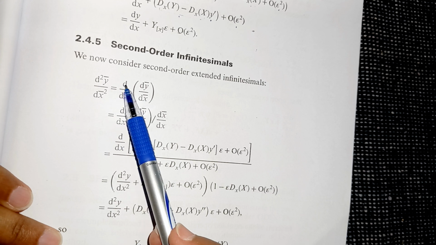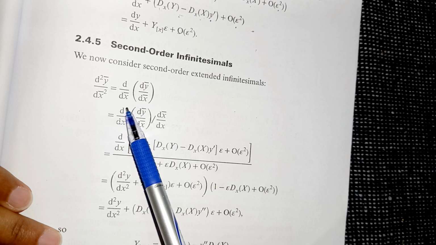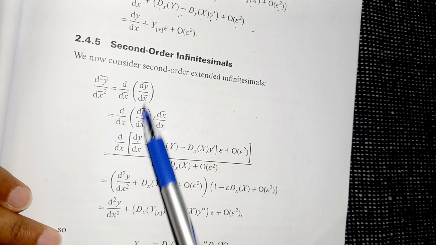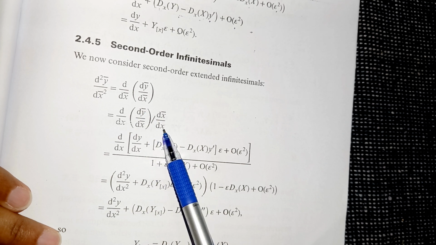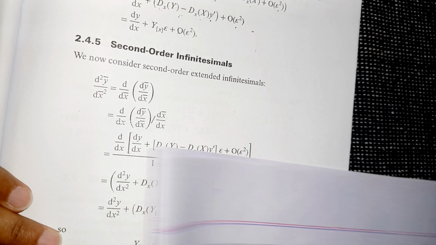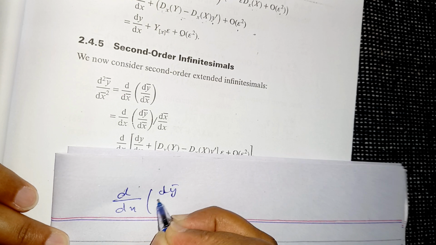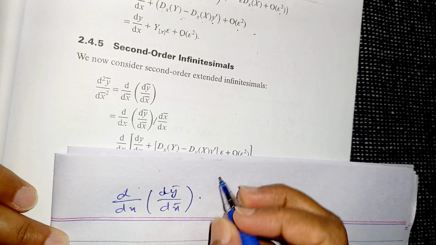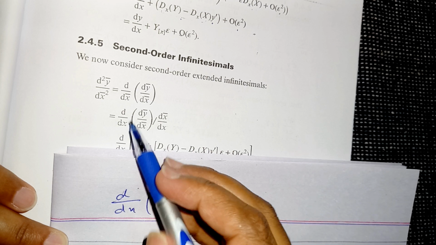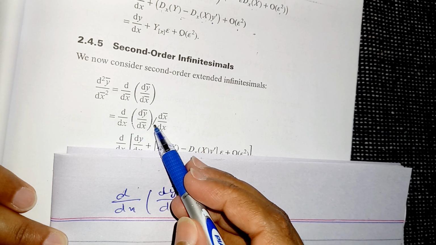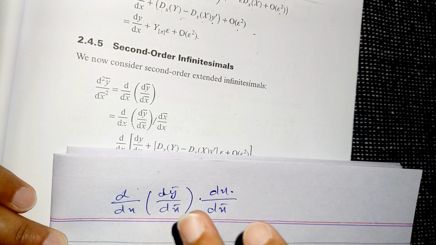And you can also write it as d by dx bar into dy bar by dx bar. Now by using the chain rule, you can write it as d by dx into dy bar by dx bar, divided by dx bar over dx. Actually, they should write first d by dx into dy bar by dx bar and multiply by dx divided by dx bar, because after simplification you can recover the previous step, but they have written it in the denominator, so it actually means that if you multiply it, then definitely it will get reversed.